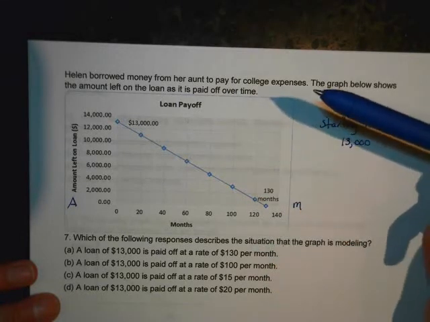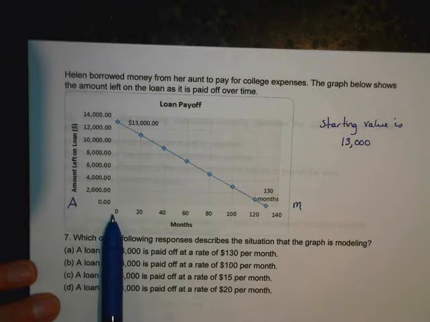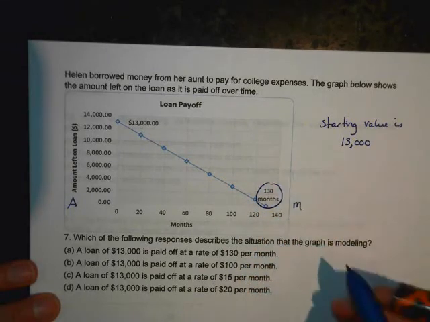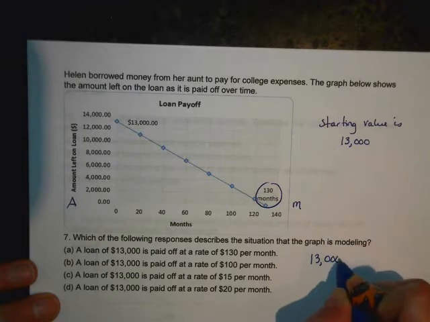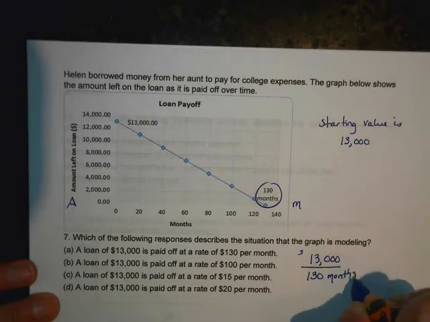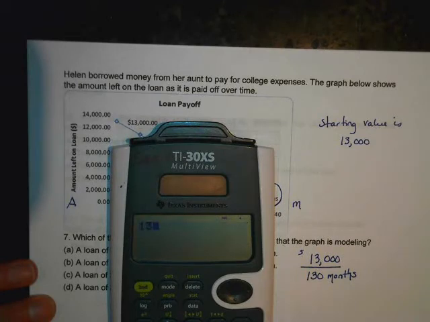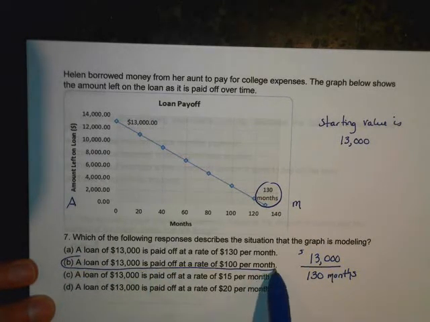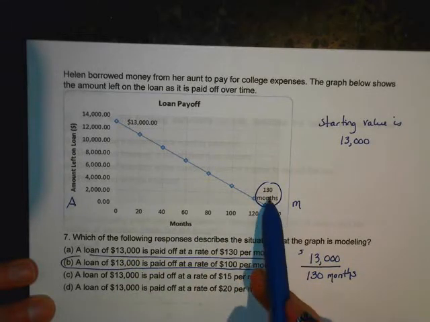Well, how many months did it take her to pay it off? Well, it looks like it took 130 months to pay off. So if she paid off $13,000 and it took her 130 payments, or 130 months, how much did she pay back per month? $100 per month. That's the change. Every month, the amount of the loan is dropping by $100. So she has a $13,000 loan, but she's paying it off $100 per month because it's going to take her 130 months to pay it off.